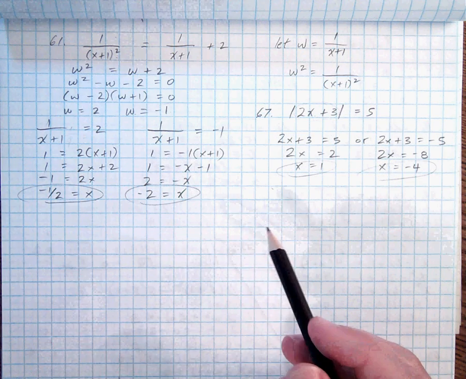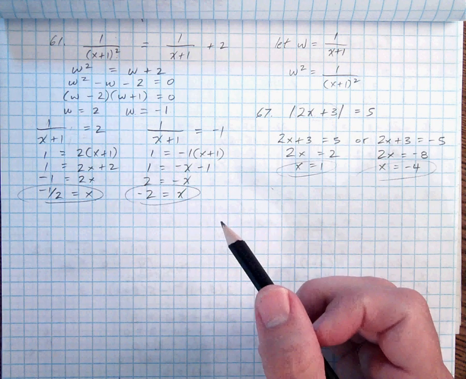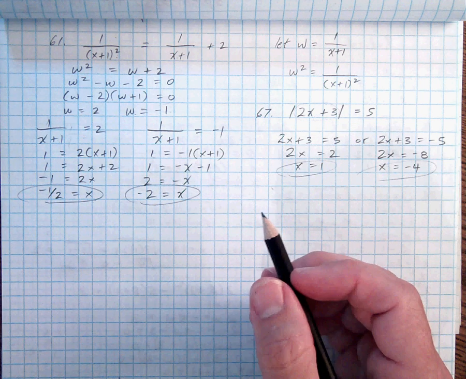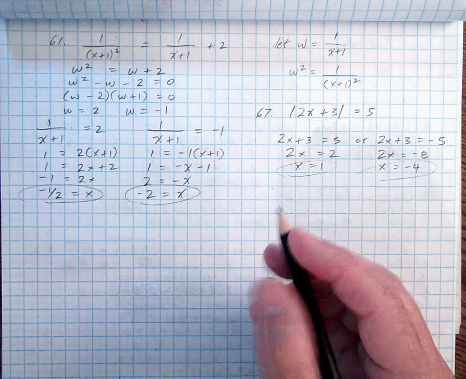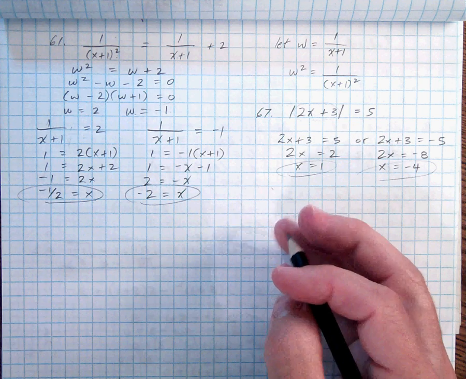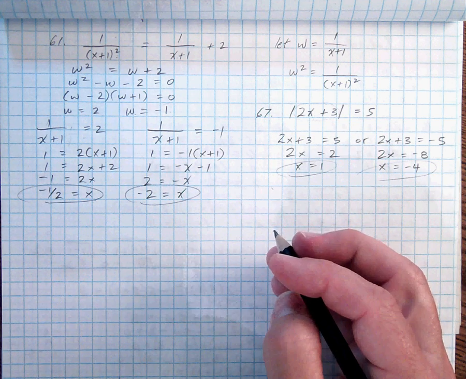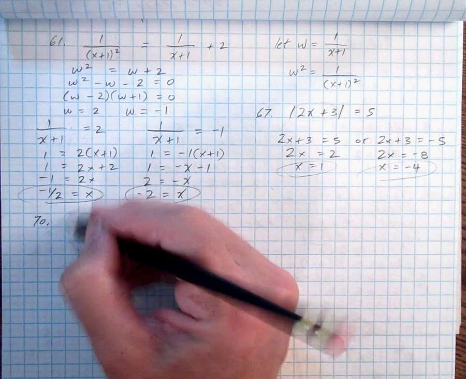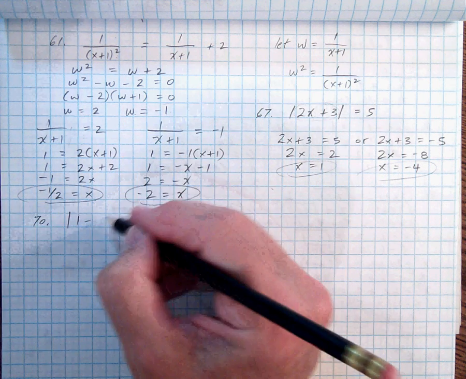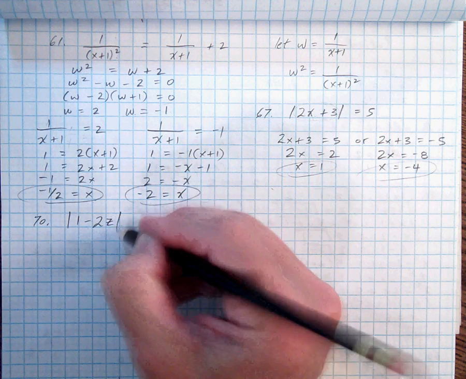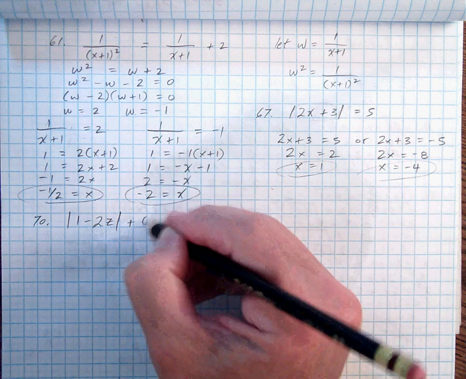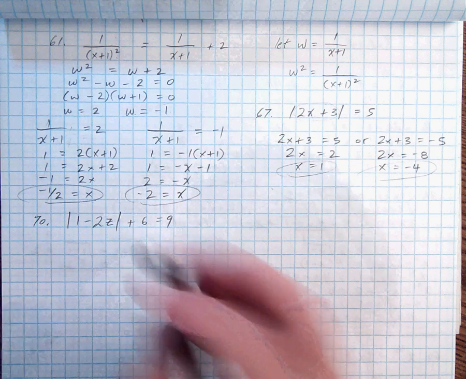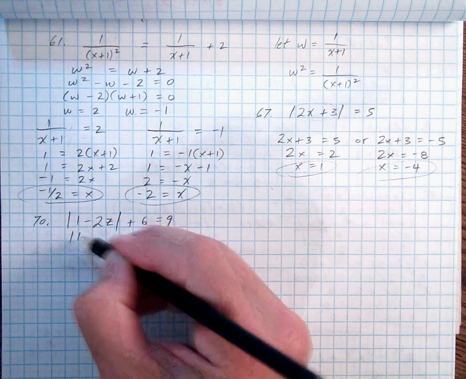So that's an example of an absolute value. You definitely want to isolate the absolute value when you do them. So let's look at another one. I'll do 70, I guess. The absolute value of 1 minus 2z plus 6 equals 9. So what I want to do is subtract that 6 over first to isolate the absolute value.